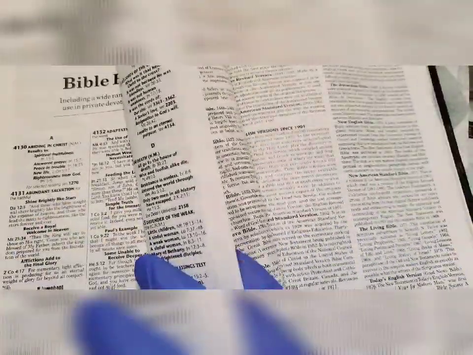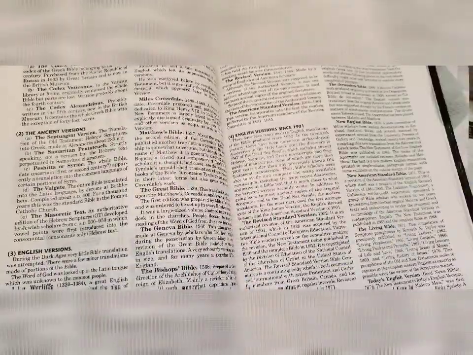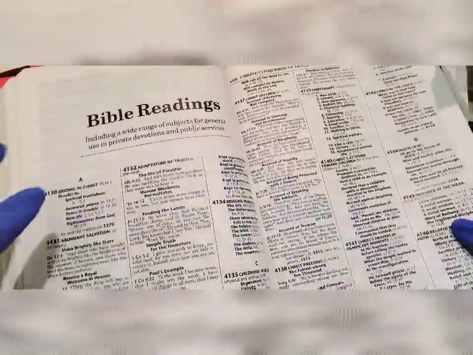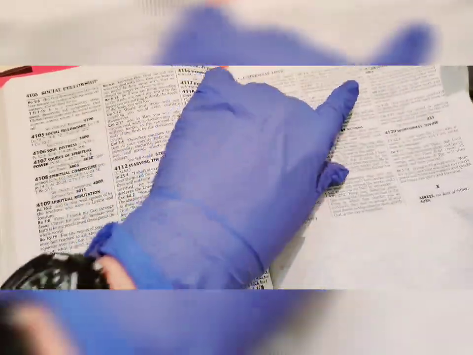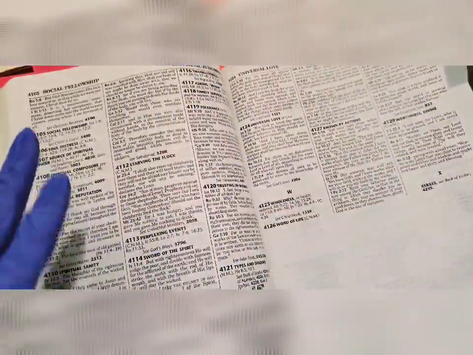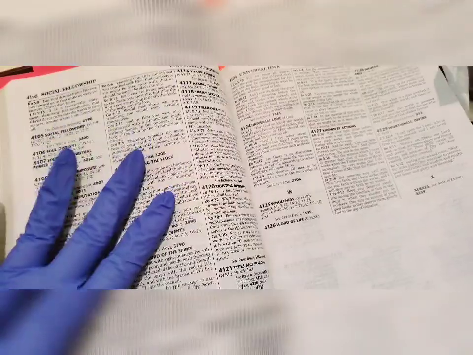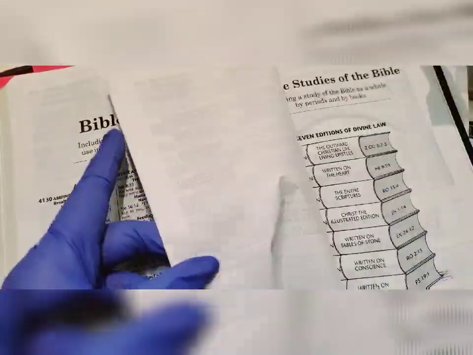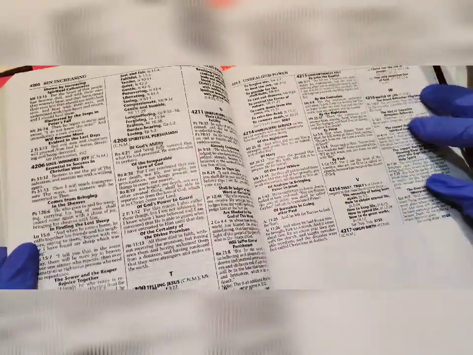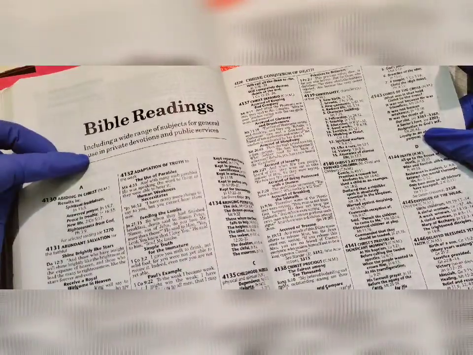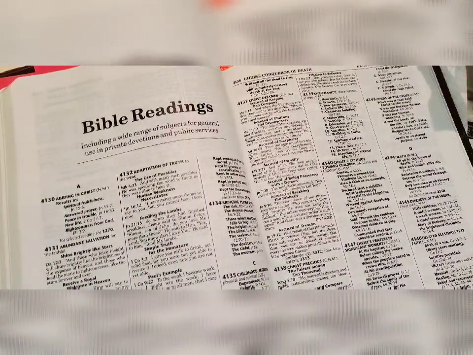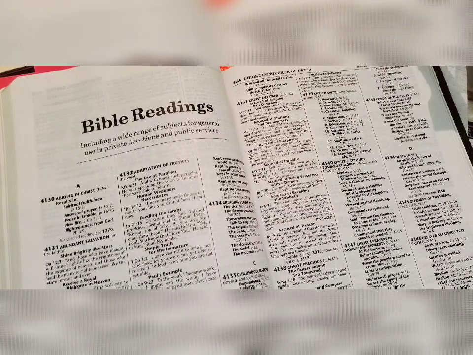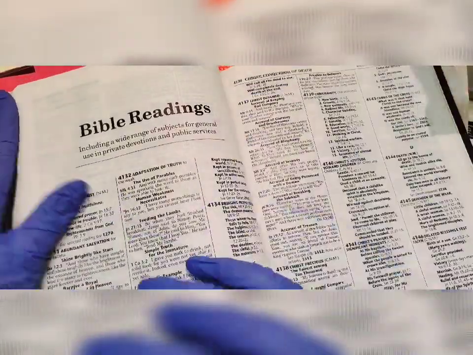I think it's up to here. Just a minute. Okay, so this is 4129, the analysis of the topical readings, and then starting from 4130 to 4218 if you want to study Bible readings. So those are the three ways where you can use this to study the Bible.